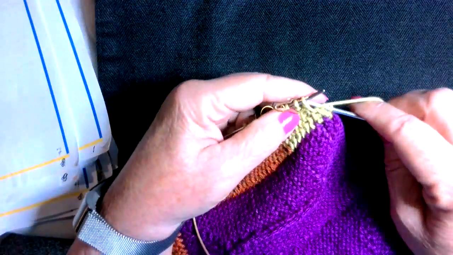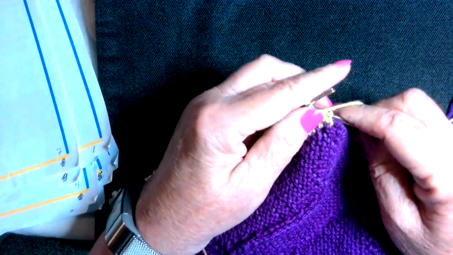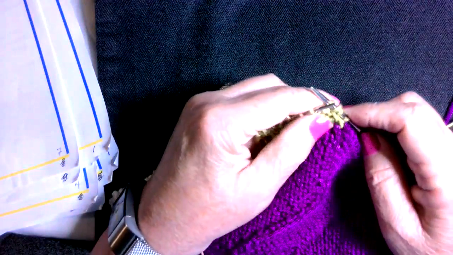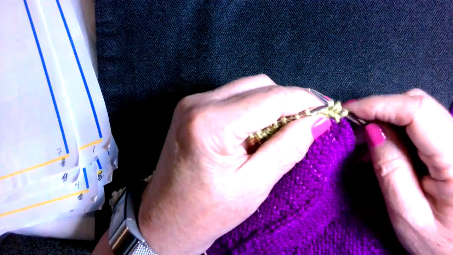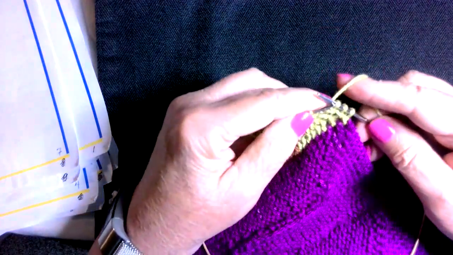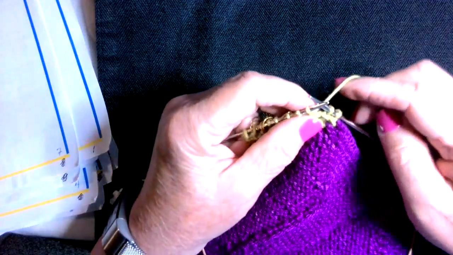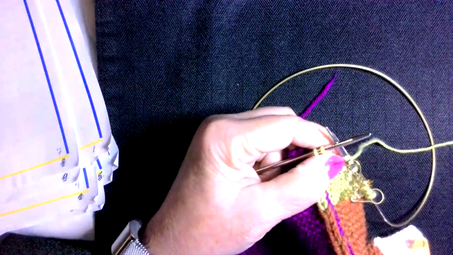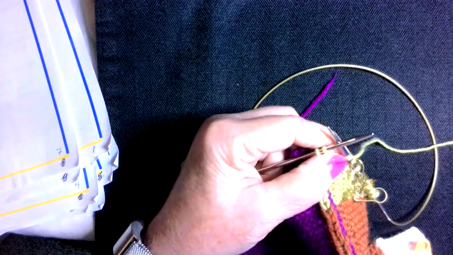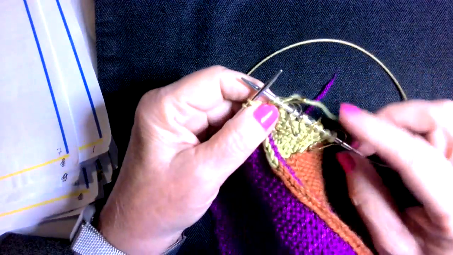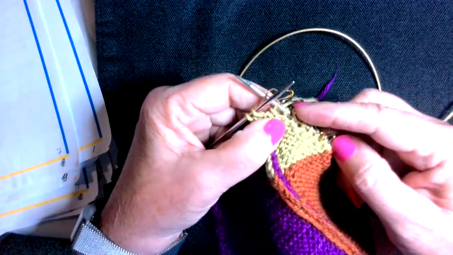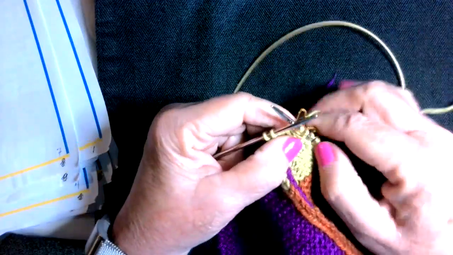So I bring my yarn forward, slip the stitch as if to knit, move my working yarn to the back, slip it back to the left needle, bring my working yarn to the front again, turn my work, and I'm going to put 1 more little stitch marker on my right needle. So you can see all of these little stitch markers have indicated all the wrap and turns that I've executed as part of step 1.